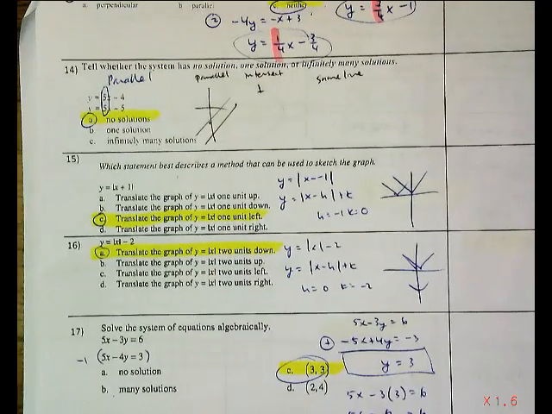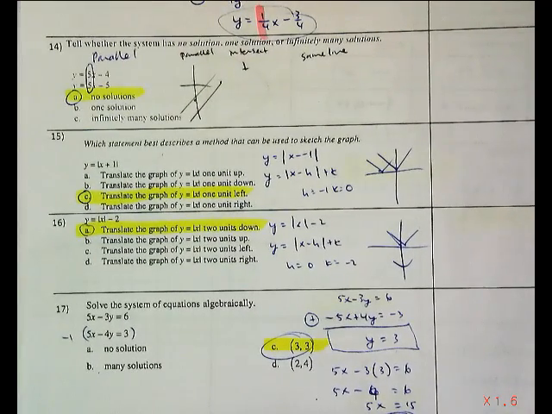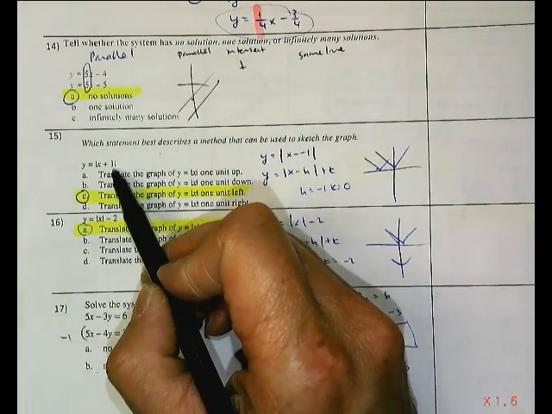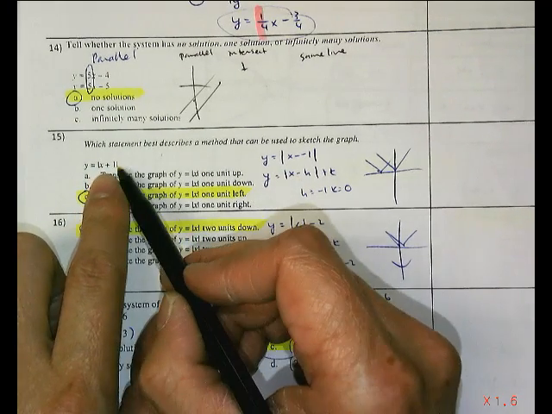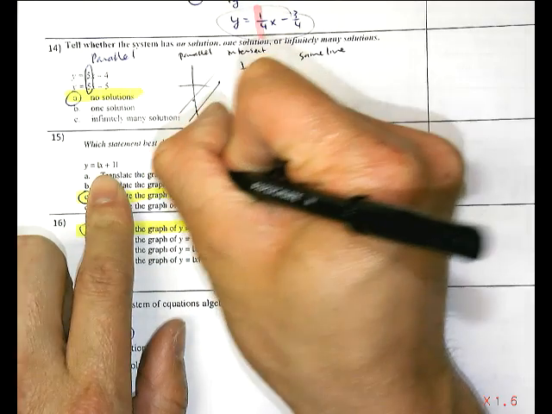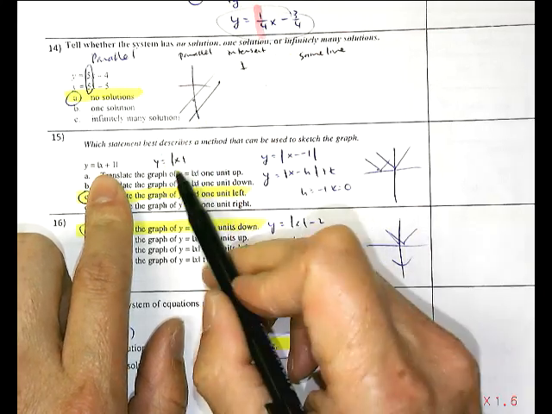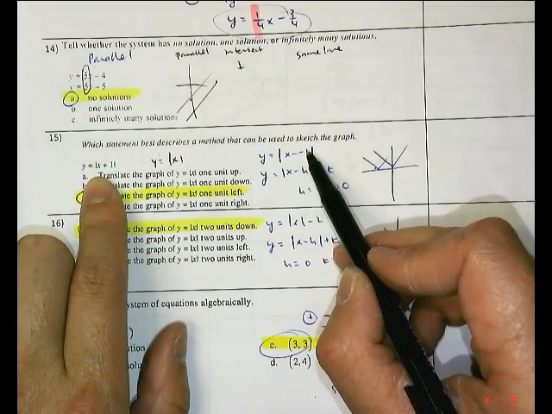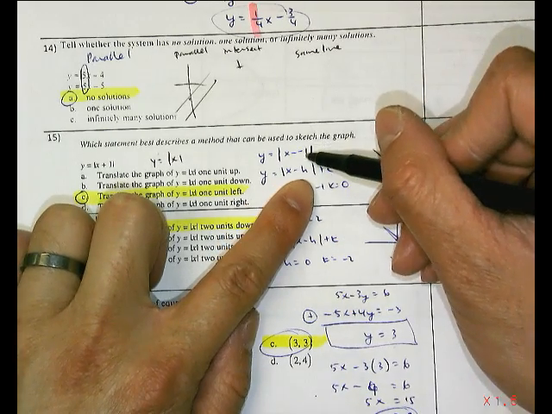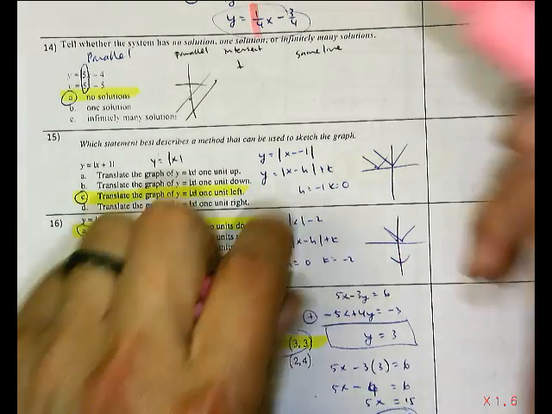Question number 15. Which statement best describes a method that can be used to sketch the graph y equals absolute value of x plus 1? What you can do is compare that to the parent graph, y equals absolute value of x. And I'm going to write x plus 1 here as x minus negative 1. The reason I want that is because in my equation, it clearly shows x minus h.